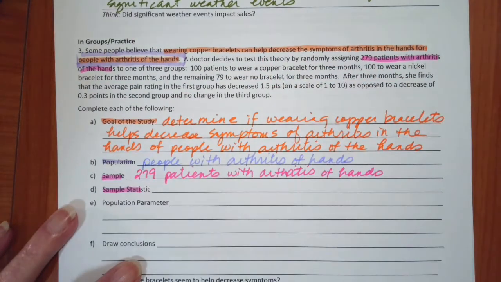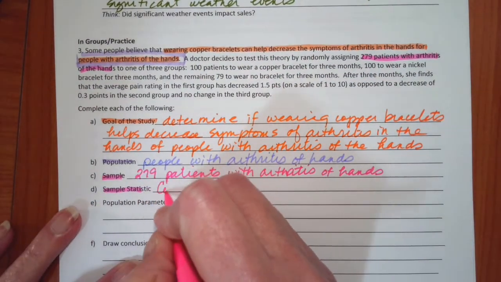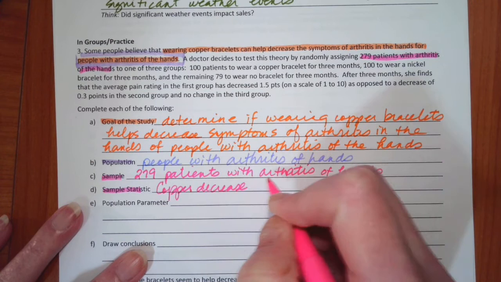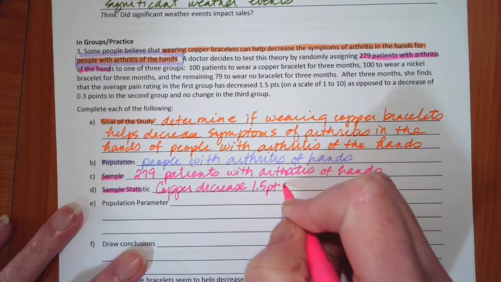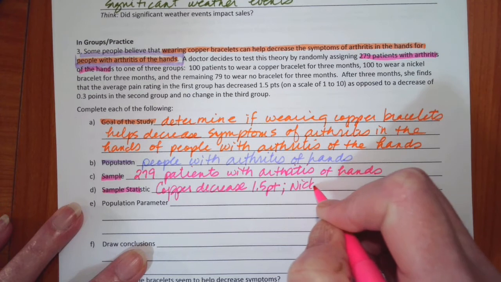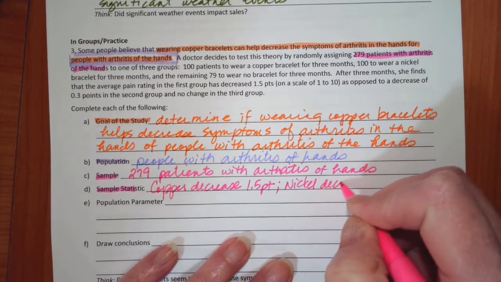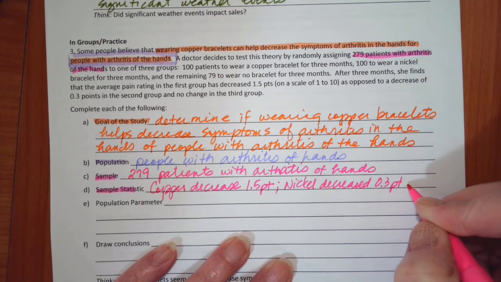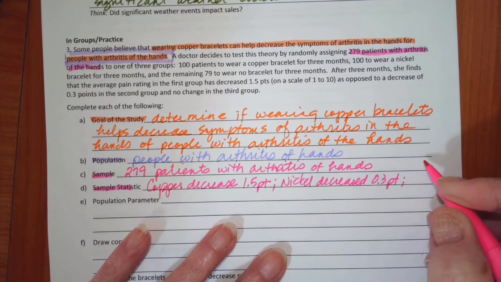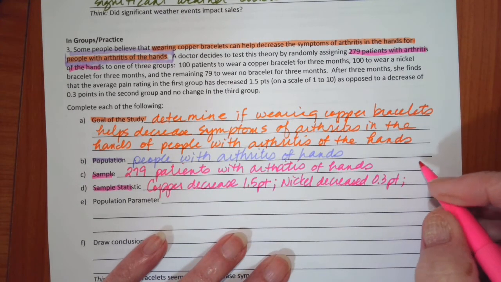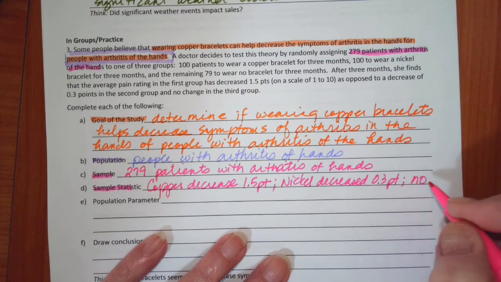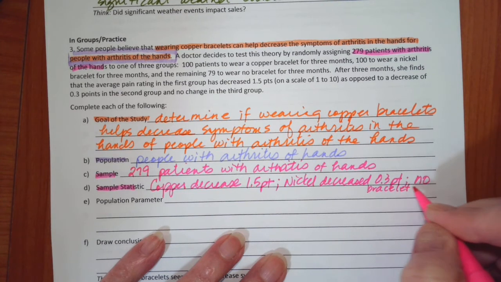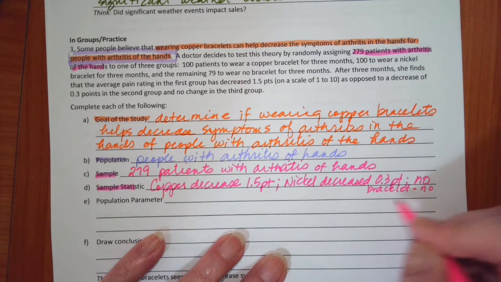Okay, so the sample statistic is the copper bracelet decreased 1.5 points, nickel decreased 0.3 points, and no bracelet, no change.